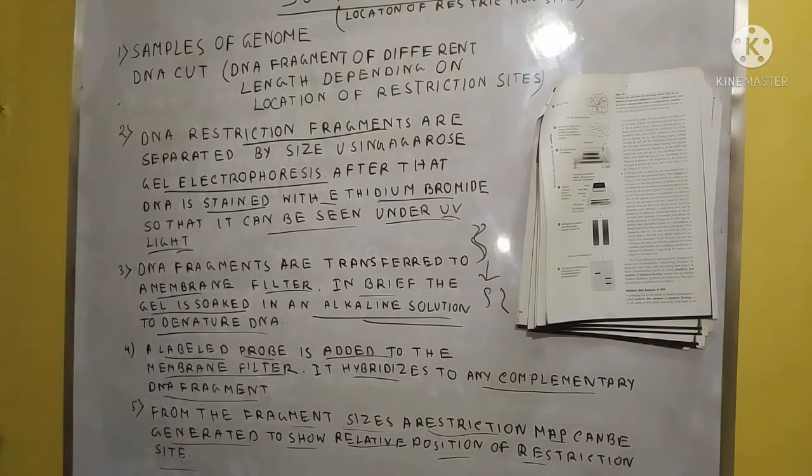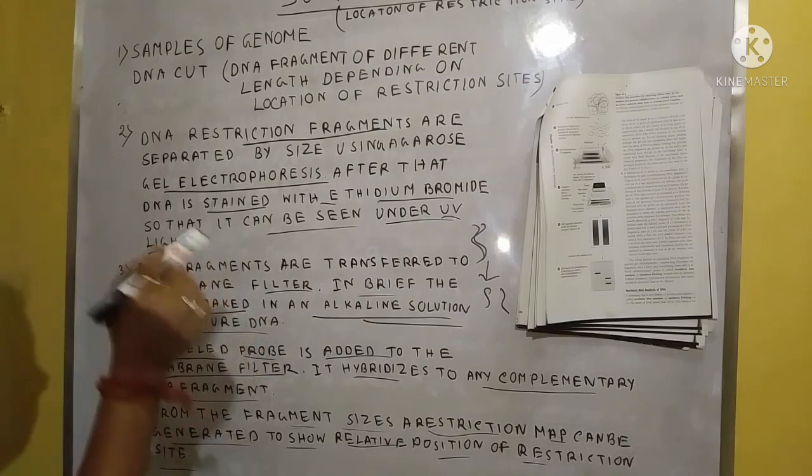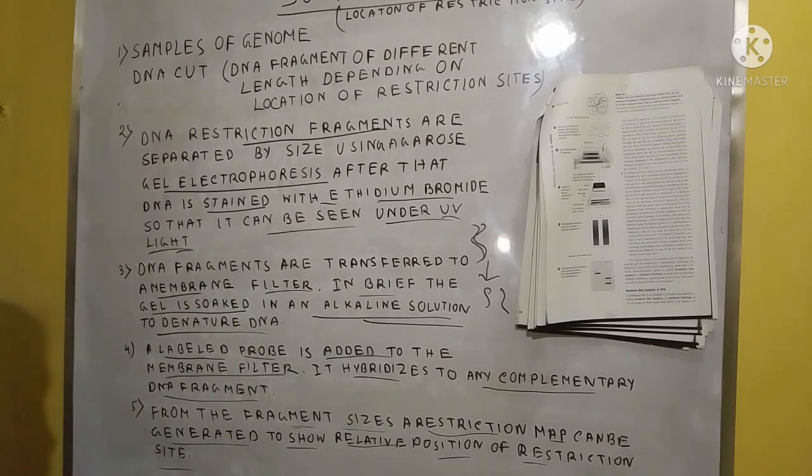And what happens there? The DNA fragments already present within the membrane filter that are complementary to this labeled probe hybridize with the probe. Now we can easily recognize the map or sizes, the restriction map, of the DNA fragments. So this is the process of the Southern blot method.